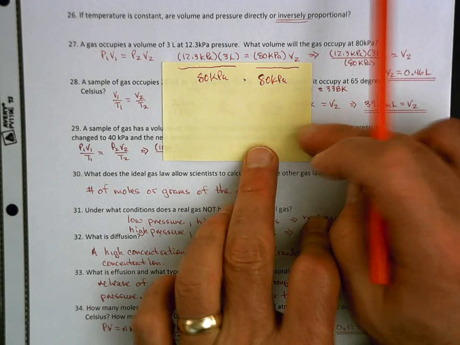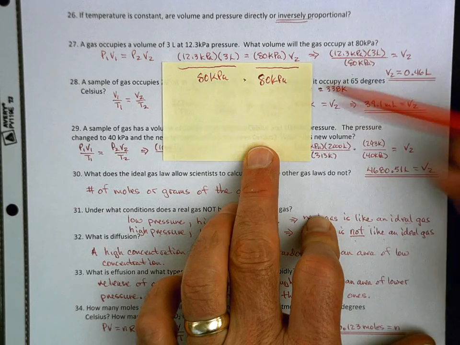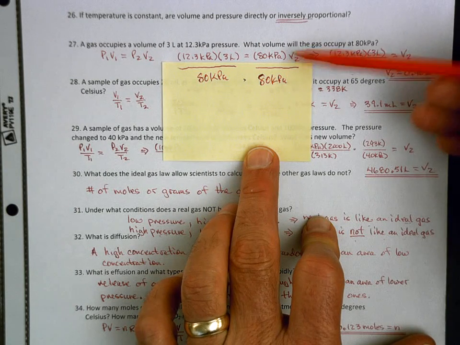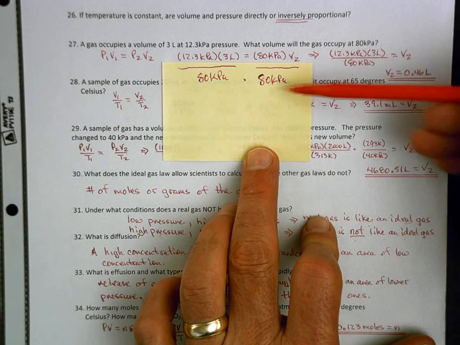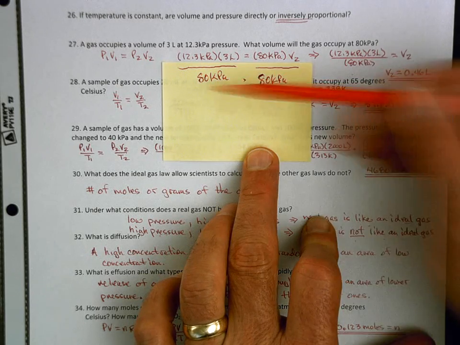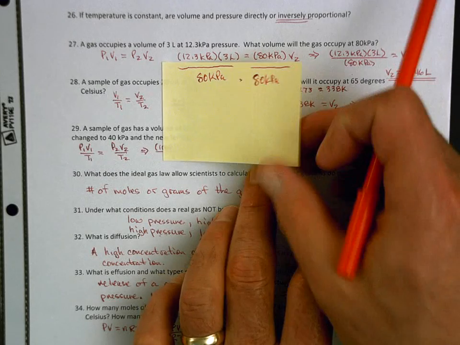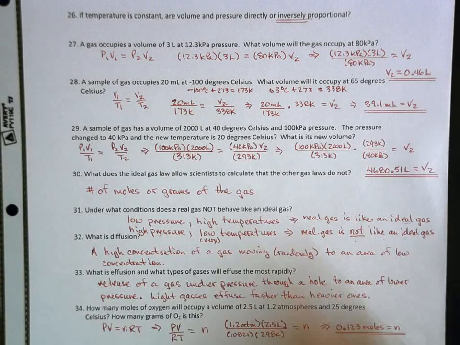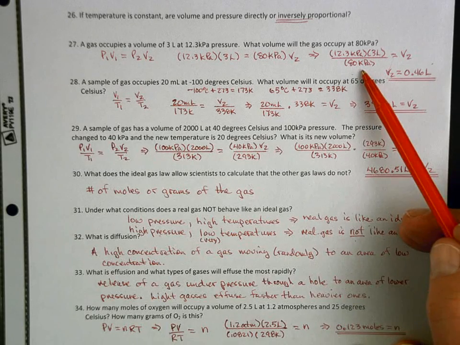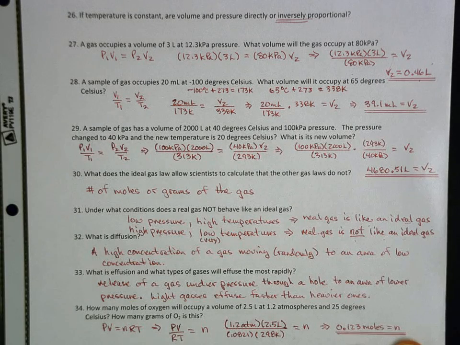So one way to keep it straight is I wrote the equation, plug things in, and then actually put the algebra that I need to get the V2 by itself right there on the paper so that I keep it straight. And so here's my V2, 12.33, 80, and I end up with 0.46. Same thing with the next one, 28.